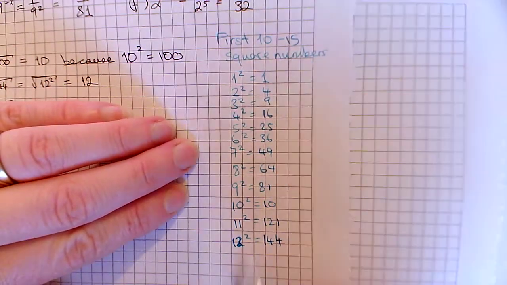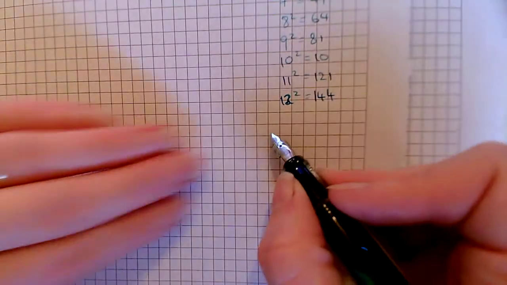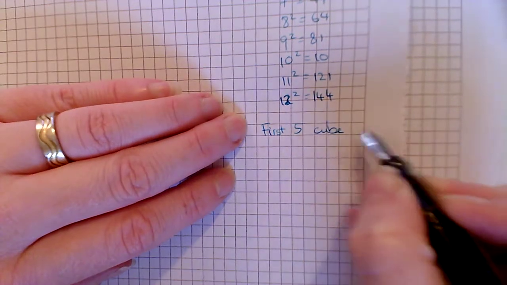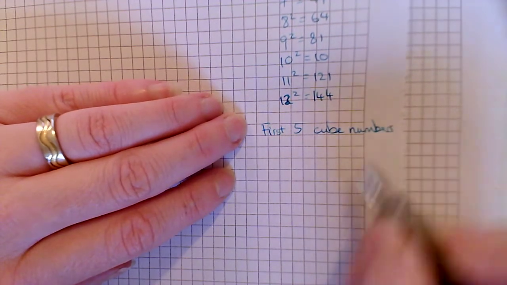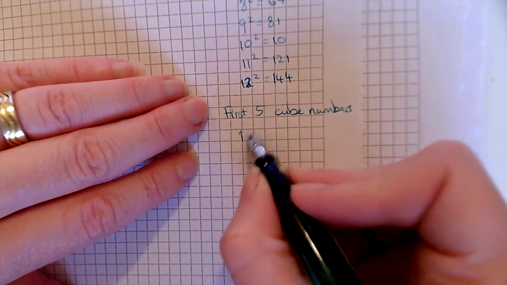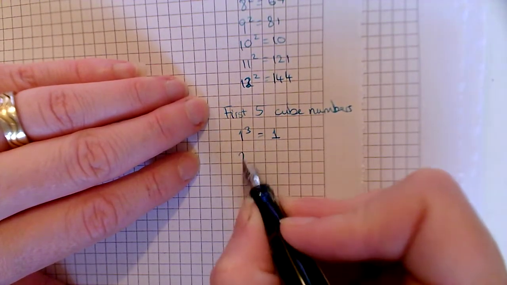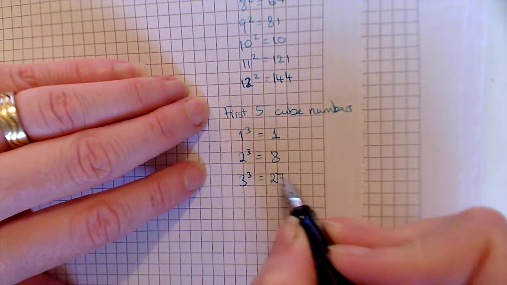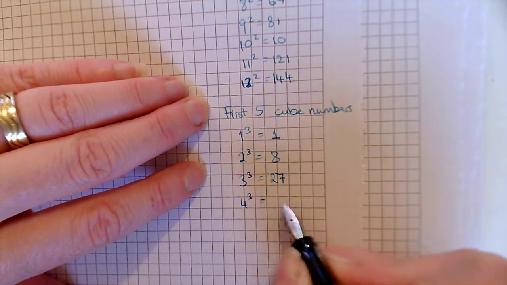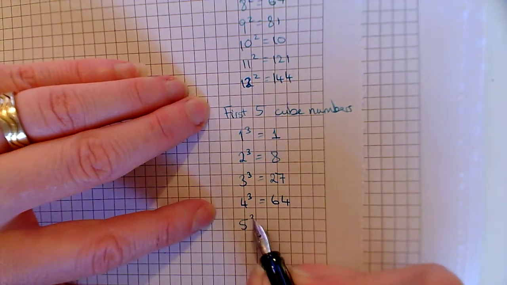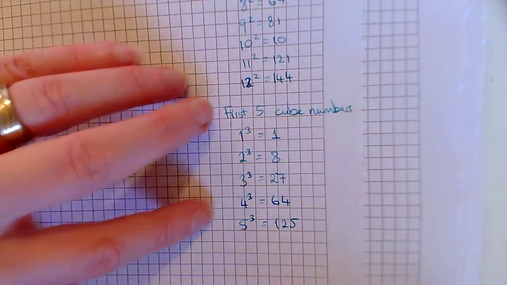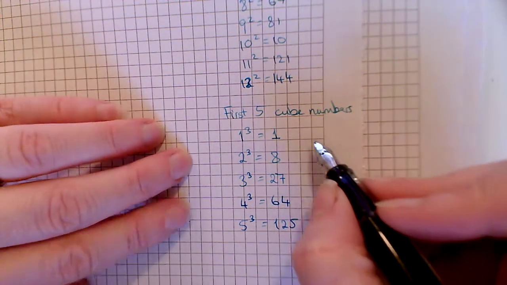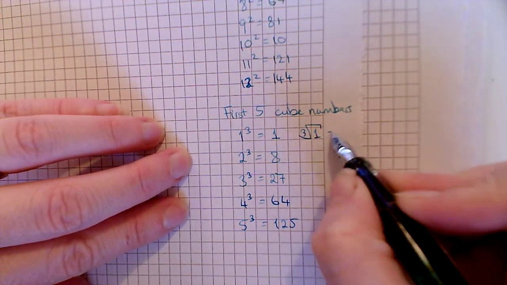And you should also know the first 5 cubes. Cube numbers. What are cube numbers? Our perfect cubes are 1 to the power of 3, which is just 1, 2 to the power of 3, which is 8, 3 to the power of 3, which is 27, 4 to the power of 3, which is 64, and 5 to the power of 3, which is 125. So I would expect you to know all of those, which means, of course, then you know the cube root of them. The cube root of 1 is 1.